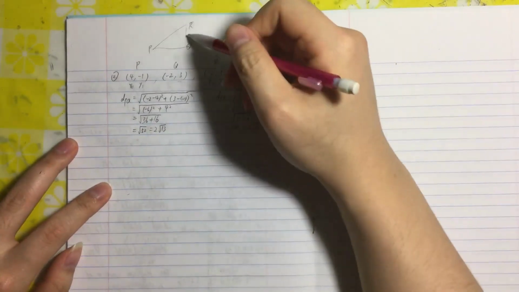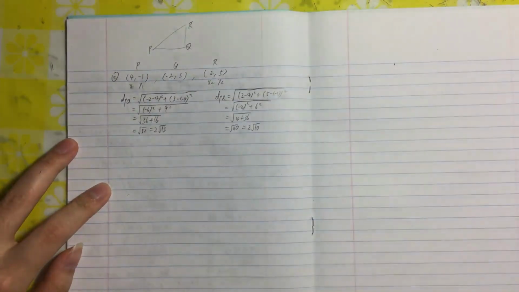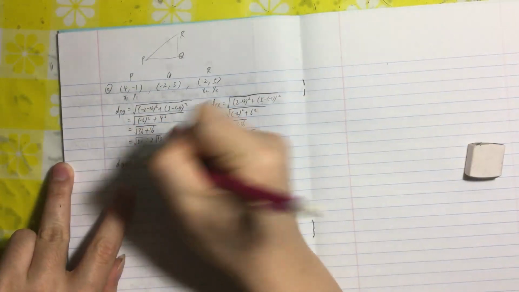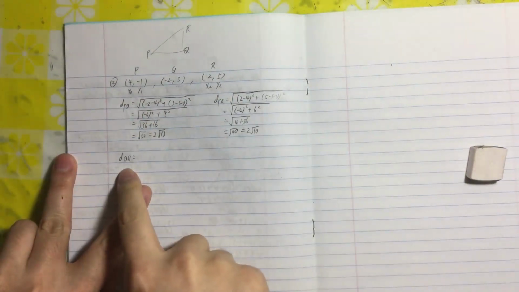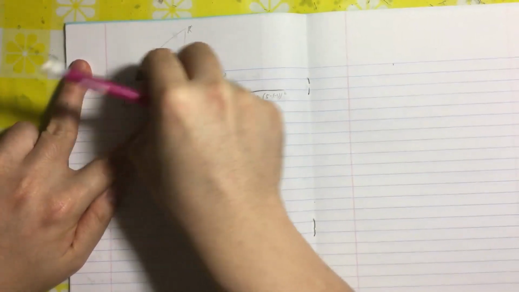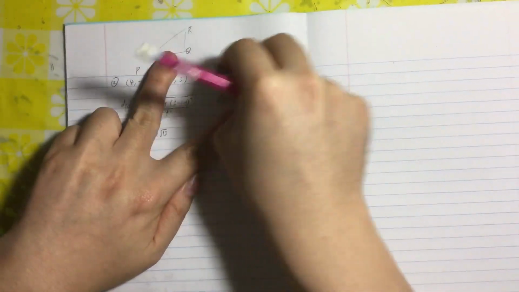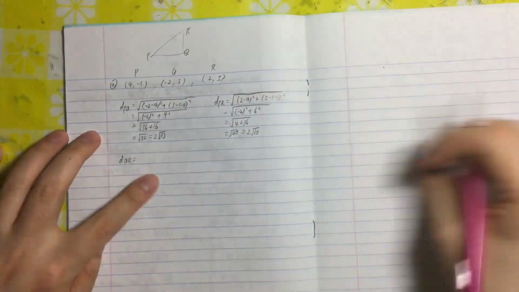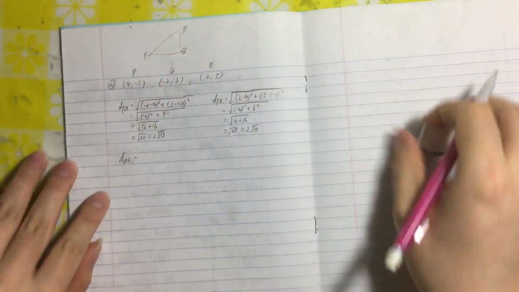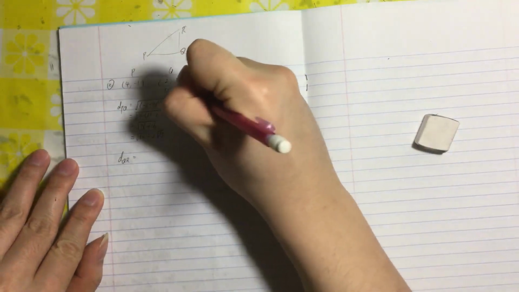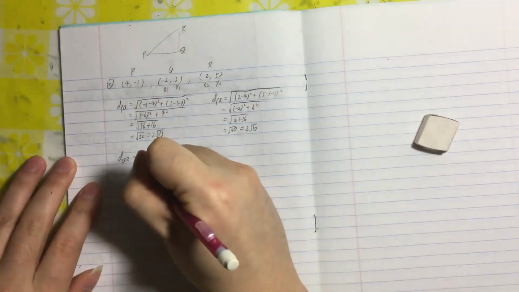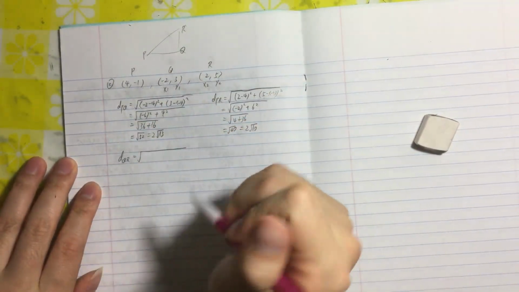Next, find the distance between points Q and R. For the distance between points Q and R, only look at points Q and R. Temporarily ignore point P. So let me call the first point x1, y1 and the second point x2, y2. Plug into the distance formula.